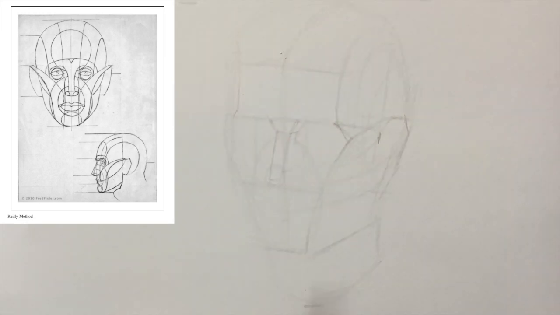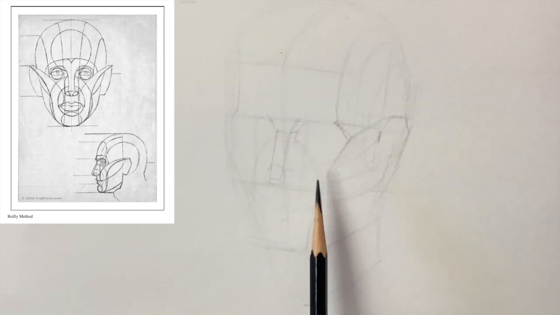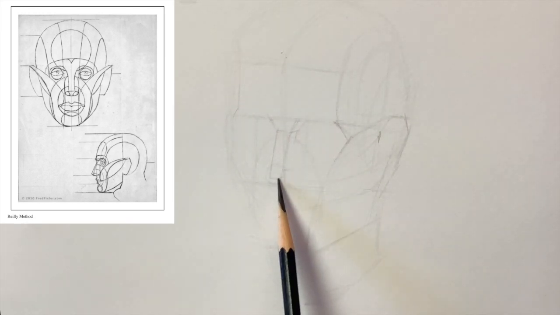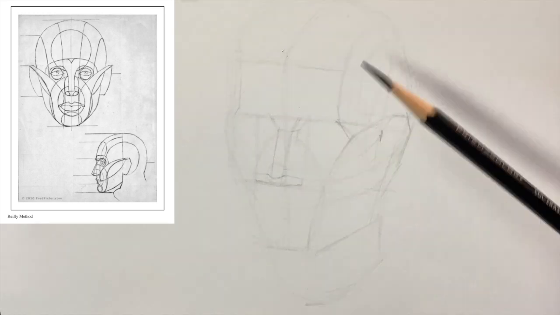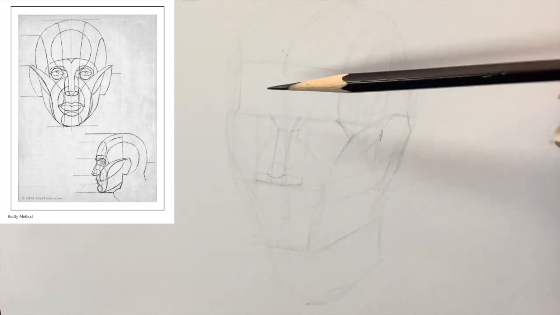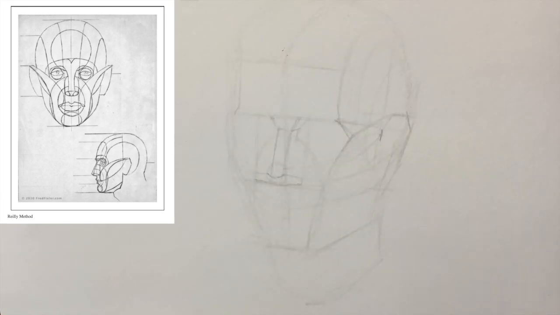Another thing, once we get the top of the nose in, that connects to the keystone shape, then you want to get the bottom of the nose where the baseline is. So you want to start the nose simple, keep it very simple. You want to make sure you have a top, bottom, and side. You want to make sure you have form when it comes to the nose.